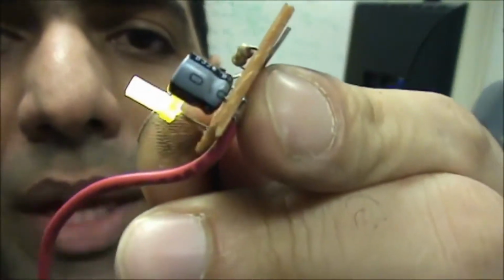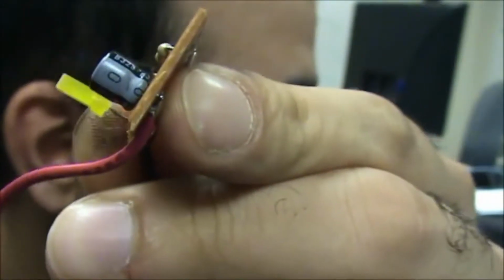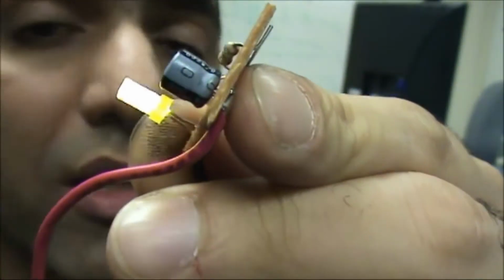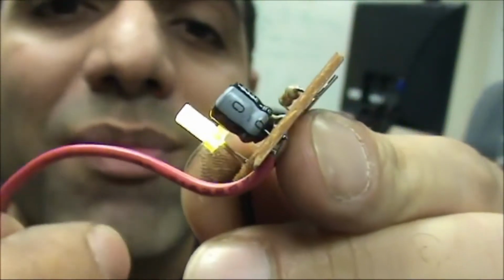On this circuit that's responsible for the timing, and you can see a tiny negative sign beside it. That means that that side needs to be connected to ground or negative.